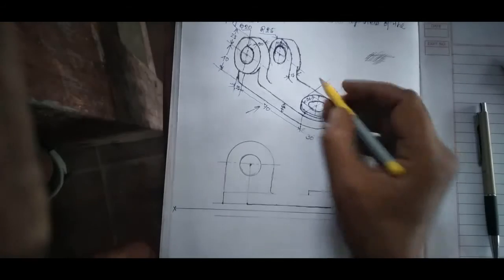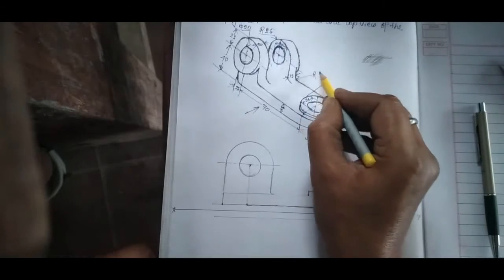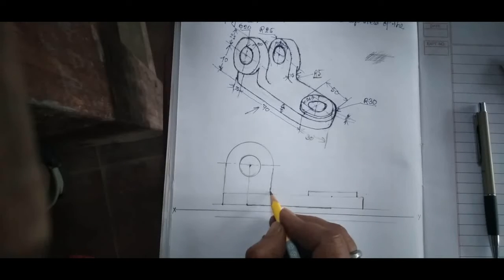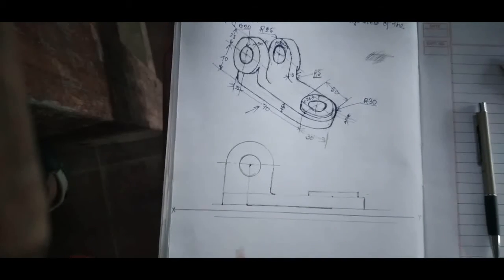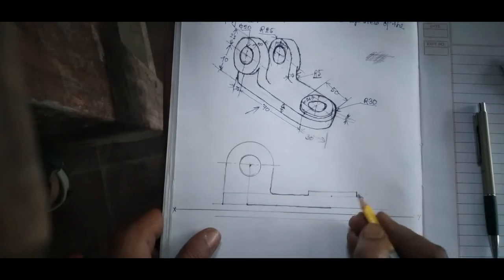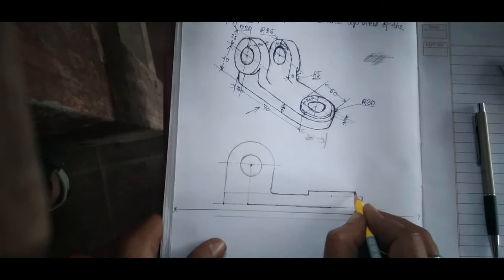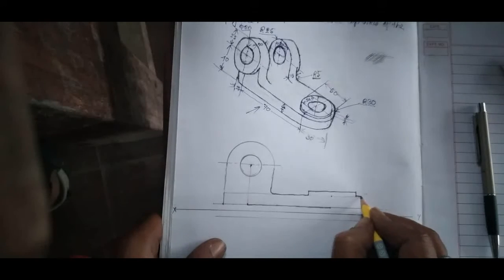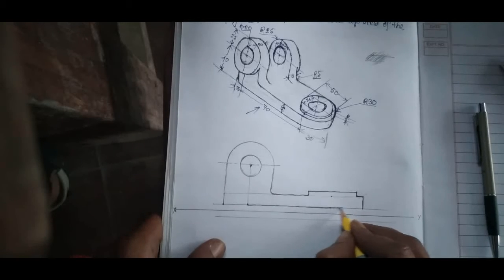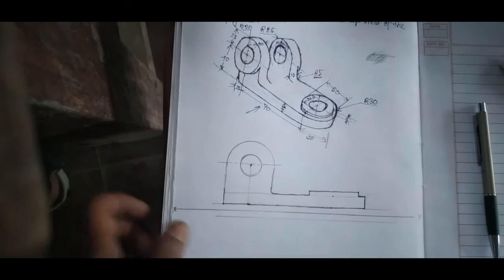This is a radius. How much is the radius of this curved portion? The radius is 5 millimeter. That is given in your drawing. So this radius up to here is 5 millimeter. Understand? Now join this. Join this. Just like this. Understand?